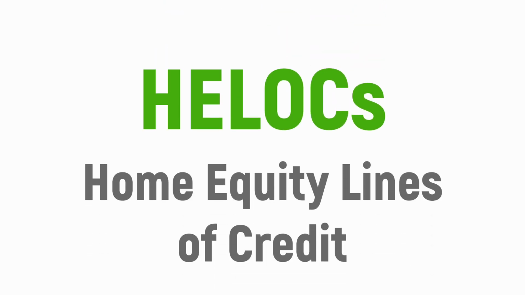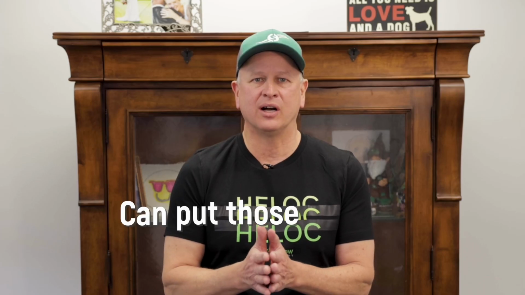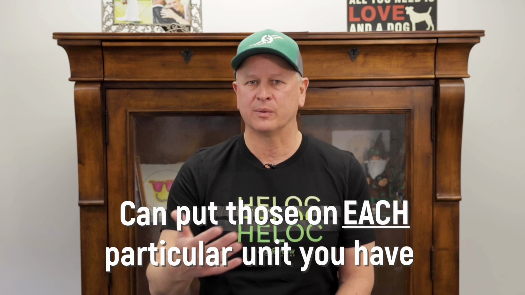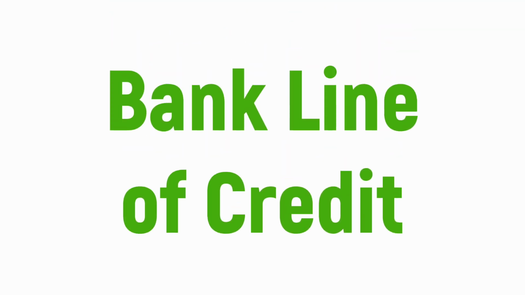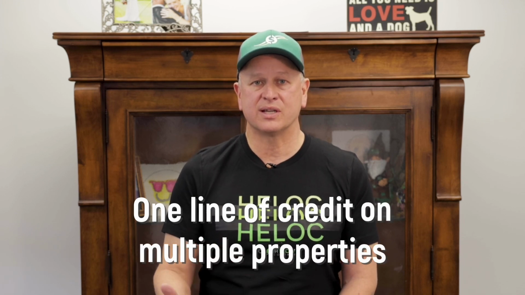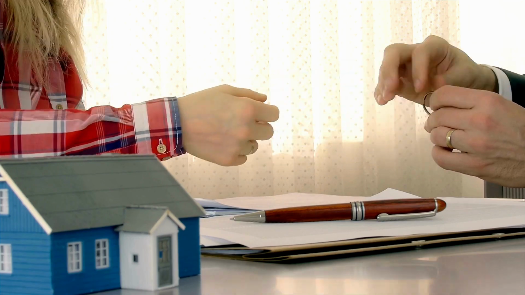As a real estate investor, there's two types of lines you can look at. HELOCs, which are home equity lines of credit, and you can put those on each particular unit you have, from your owner occupied all the way to your rentals, or a bank line of credit, where it's one line of credit on multiple properties. Here's where investors could use these lines of credit to purchase properties anytime, anywhere, just like we talked about with the example.